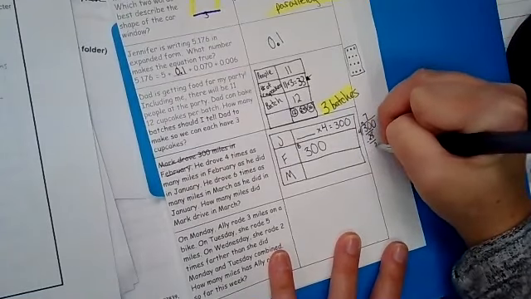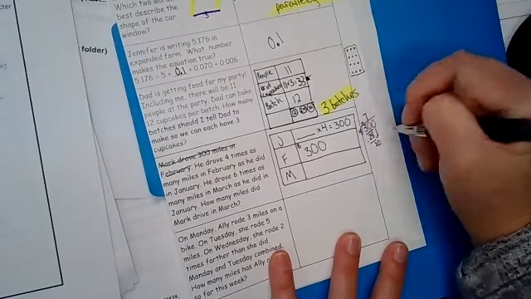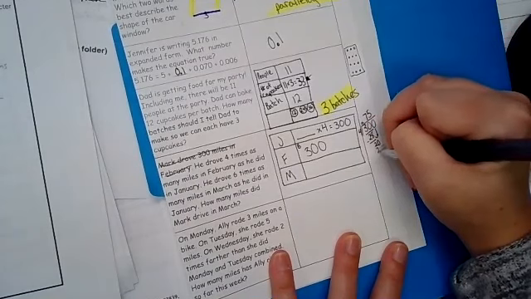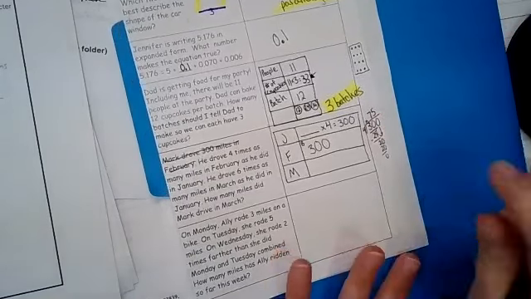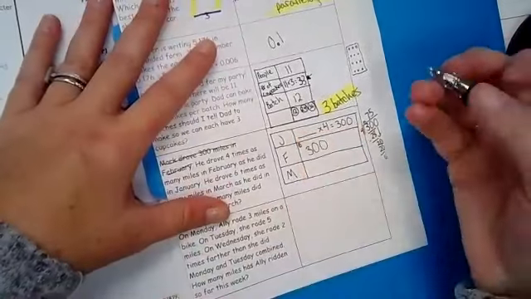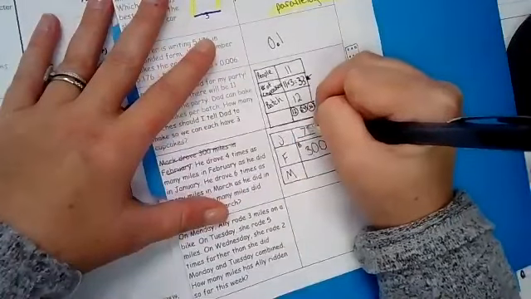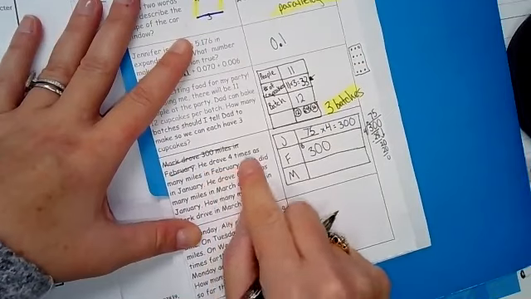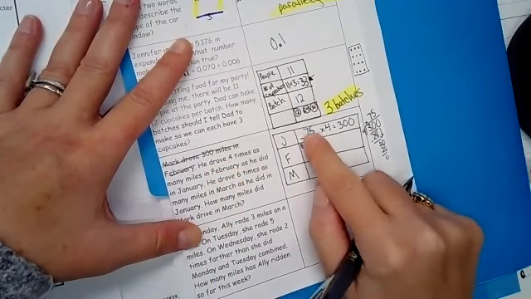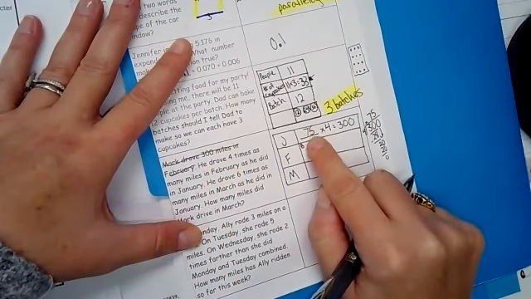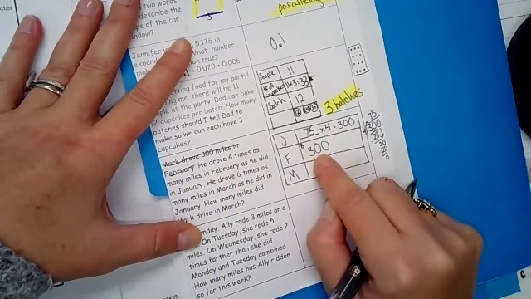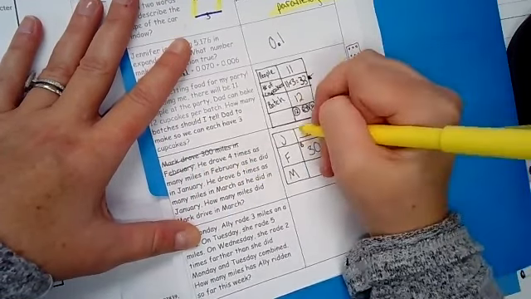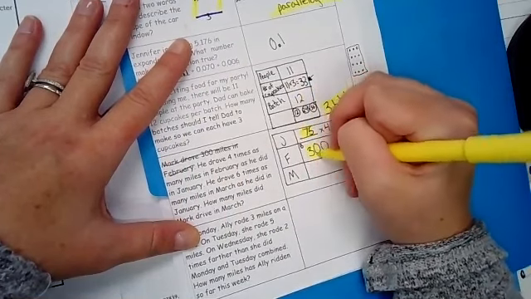Subtract, you get a 2. Bring down the 0. How many 4s are in 20? There are 5. 5 times 4 is 20. Subtract, you get a 0. So how many in January? 75. And that makes sense because it says he drove 4 times as many in February as he did in January. So 75 times 4 will give you 300. So that works. I'm going to highlight my January amount and my February amount.